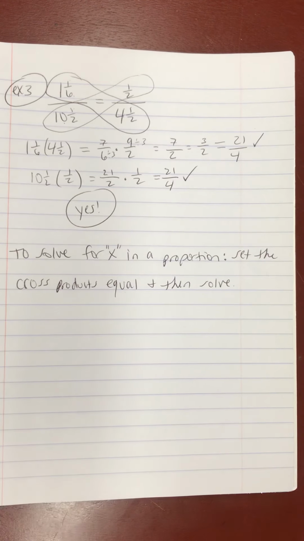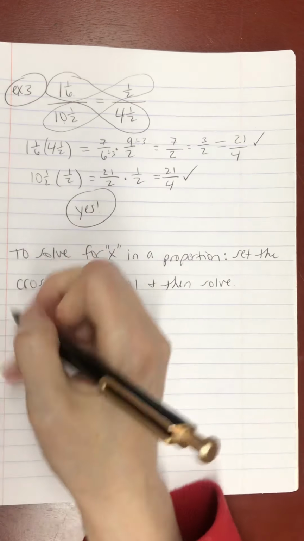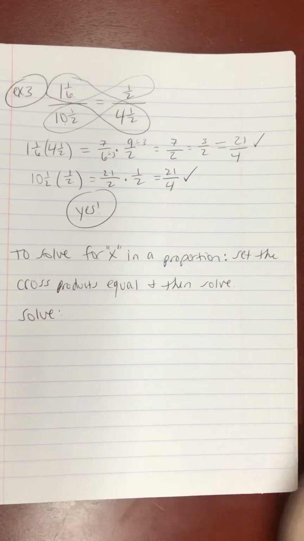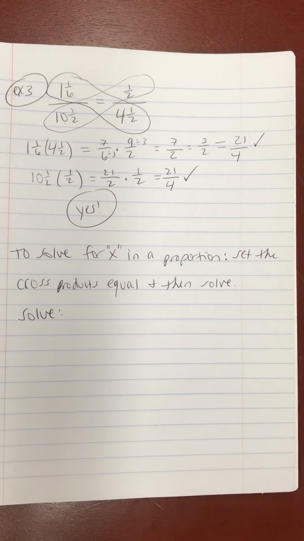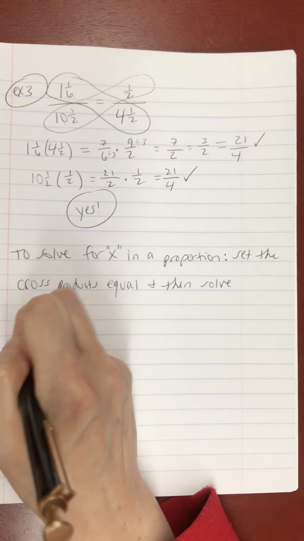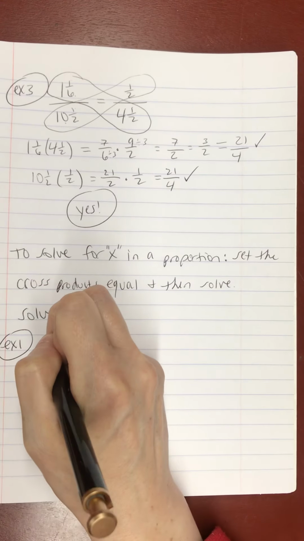Okay? So to solve for any variable in a proportion, you're going to set the cross products equal to each other and solve. So pretty much what you're going to see in the directions for this chunk in your MyMathLab assignment is it's going to just say solve. So here is example number 1. You might see something like this.